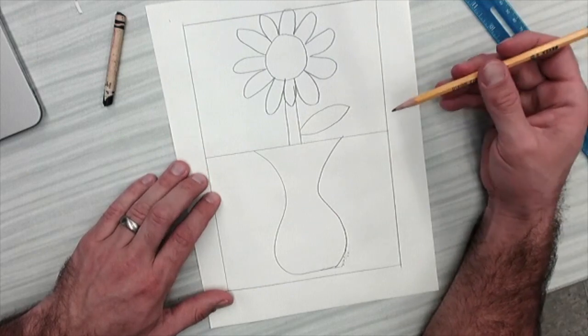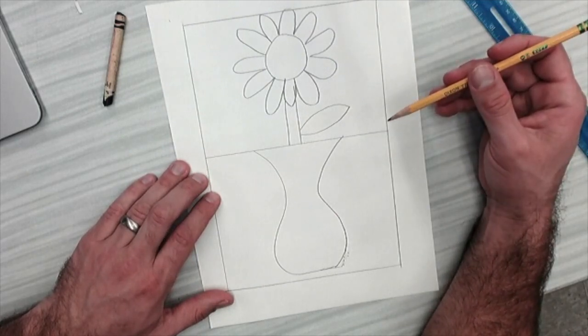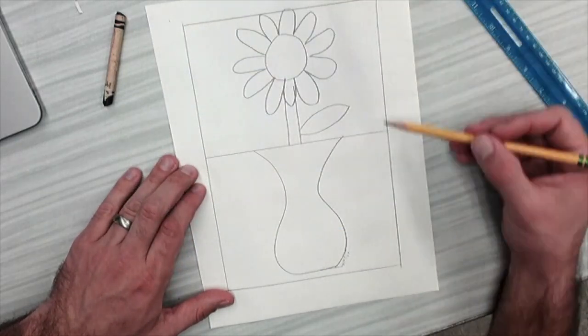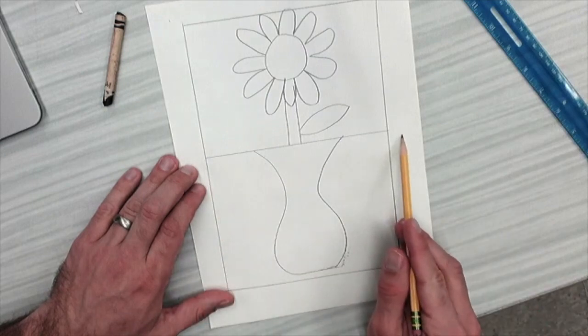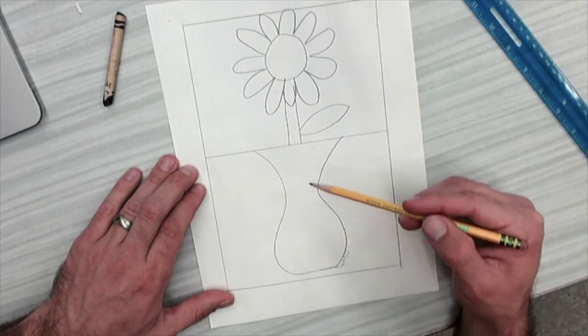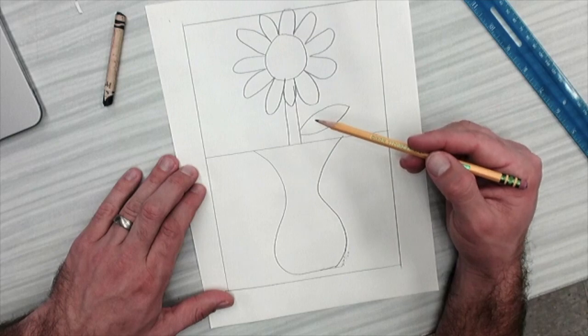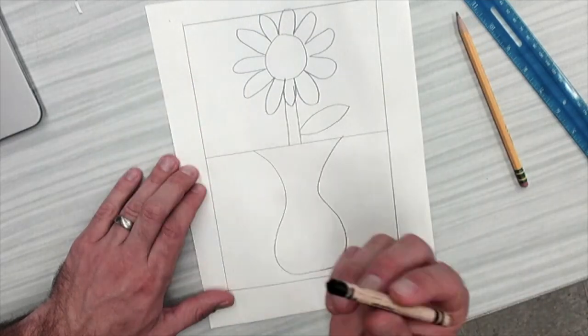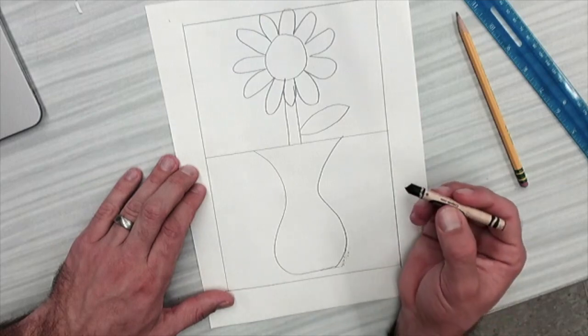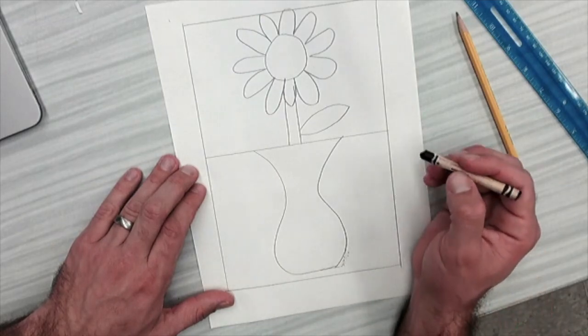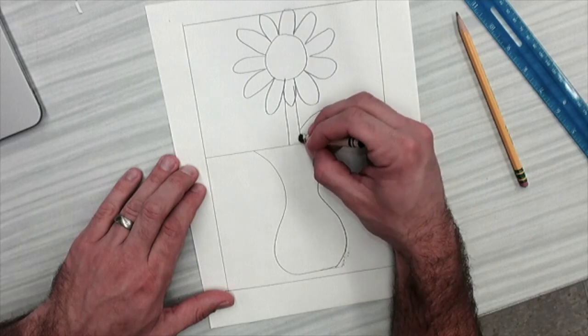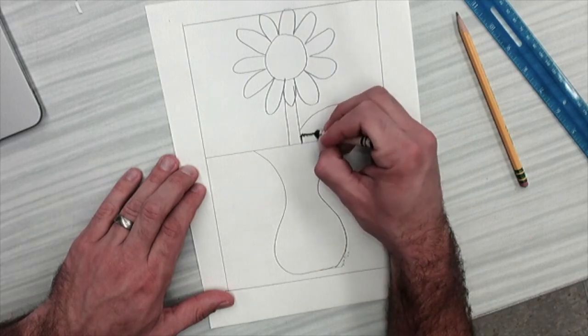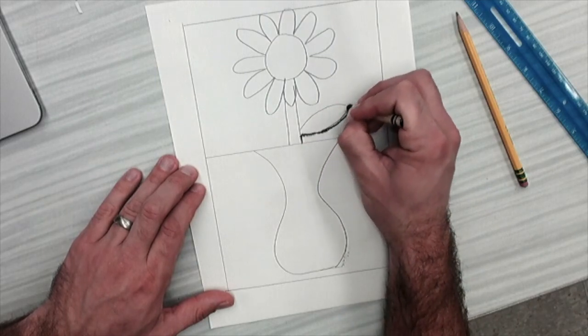So that is the first step. So the first step is you're going to draw your rectangle. Then you're going to draw a line to cut it in half. Draw your vase below it and your flower above it. All right? After that, what we're going to do is we're going to take our black crayon. And with our black crayon, we are going to start by outlining around the outside of our flower. So you're going to go around the whole outside of your flower with the black crayon.